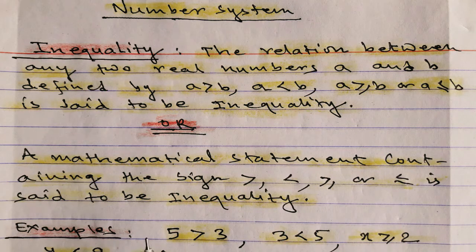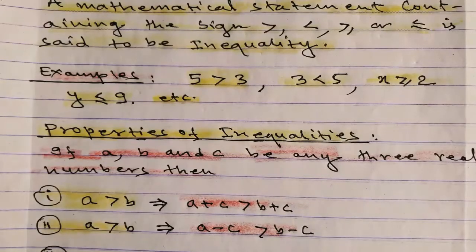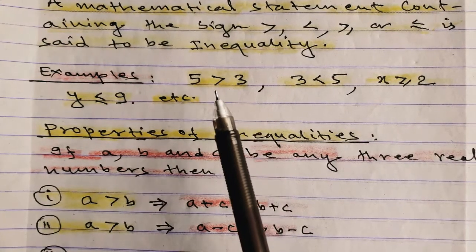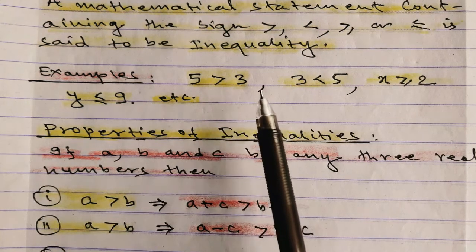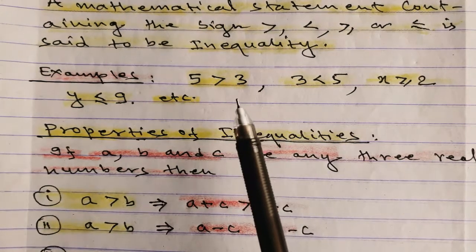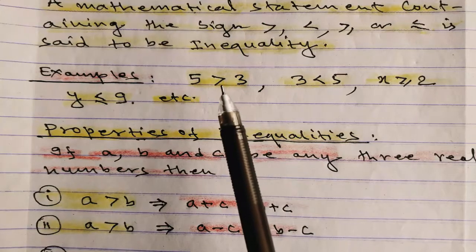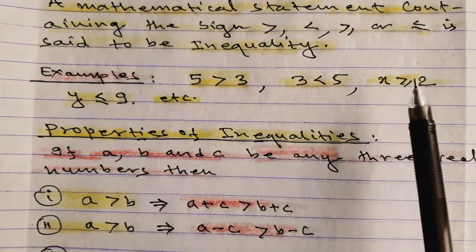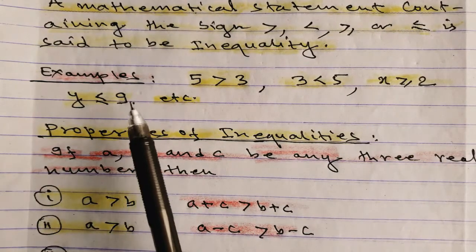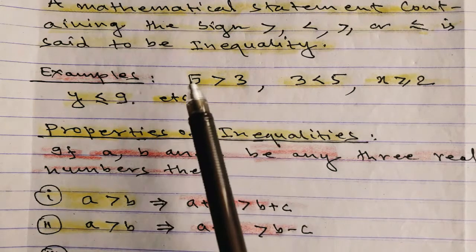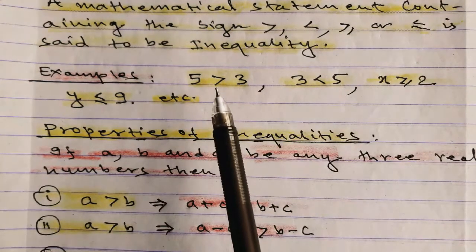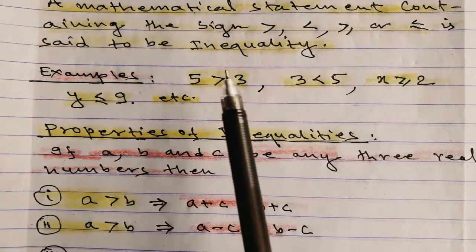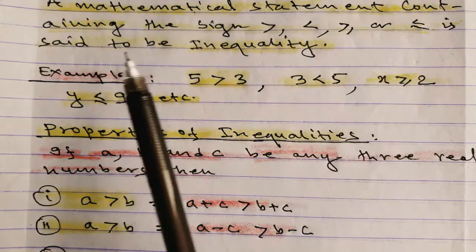So let's look at some examples. 5 is greater than 3. If we take two numbers 5 and 3, then we can write 5 greater than 3. The relation between 5 and 3 is greater than. Similarly, the relation between 3 and 5 we can write as less than. x greater than or equal to 2. y less than or equal to 9. So these types of relations which are connected by greater than, less than, greater than or equal to, less than or equal to are called inequalities.